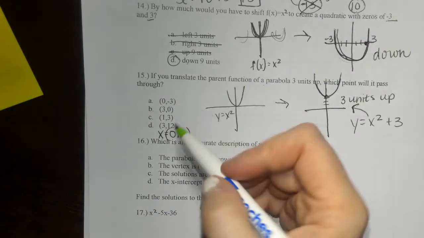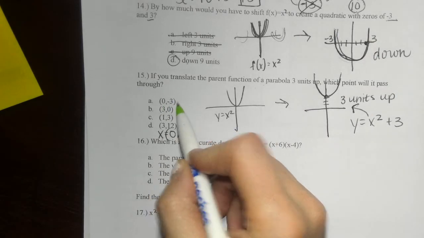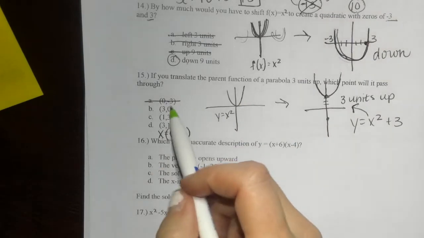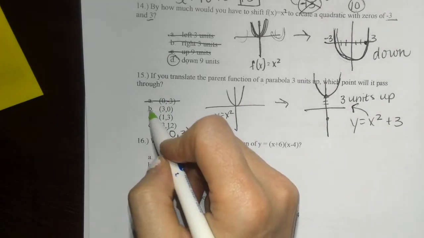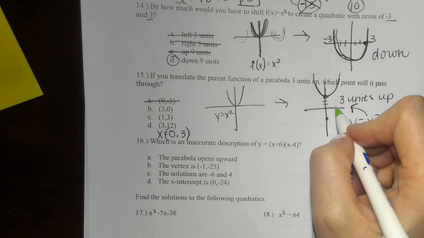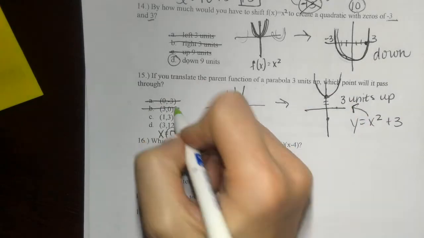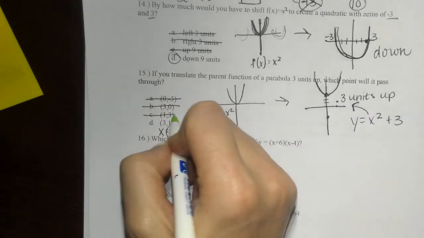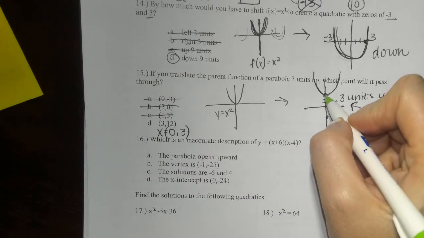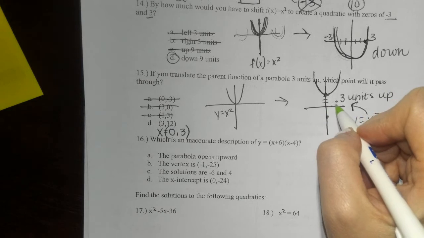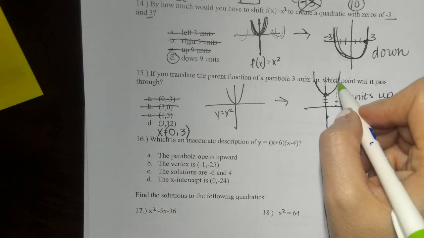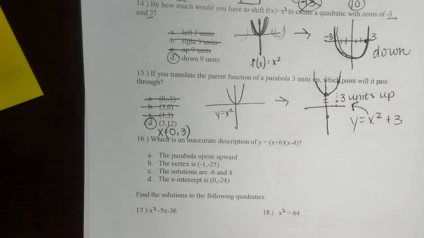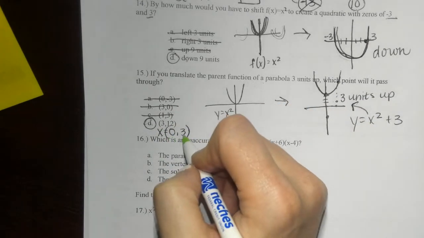Like, okay, so 0, negative 3 would be down here. Well, we know it isn't going to pass down there because it's opening up. It's not negative 3, 0. 1, 2, 3. Right here. It's not going to pass there. 1, 3. It's not going to pass there. 3. It could go here. 3, 12, right? That's the only one that would make sense that it could pass through.